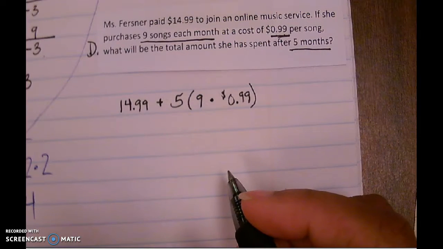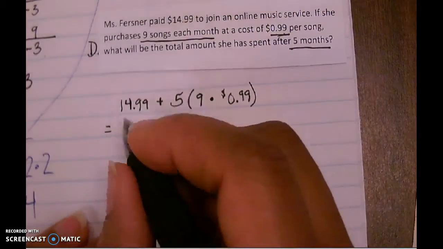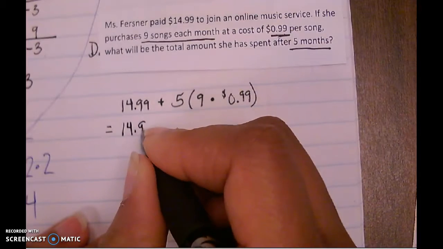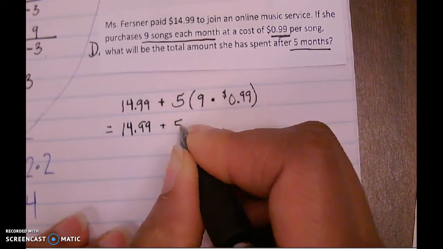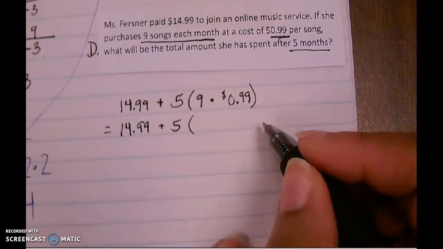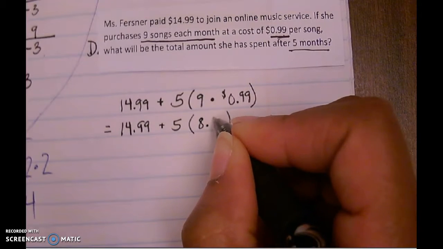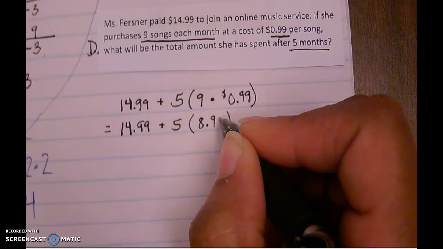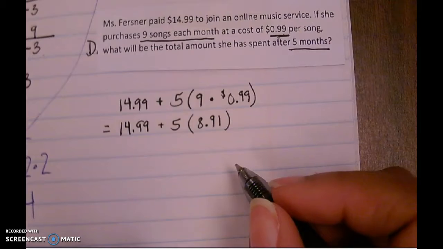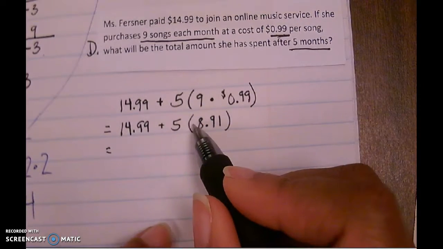So now that I have it set up, I can use my order of operations to solve for the answer. Writing my equal sign, I'm going to bring down my $14.99 plus 5, and I'm going to solve what's in this parentheses. That's going to give me 8.91. The next thing that I'm going to do, I see a multiplication situation.